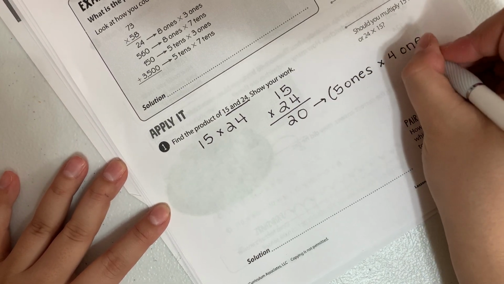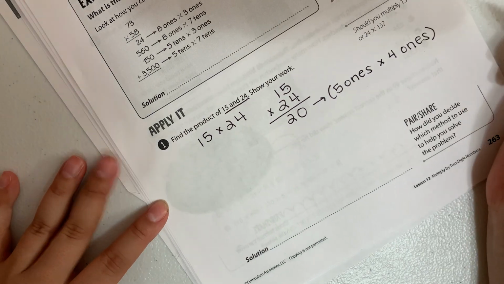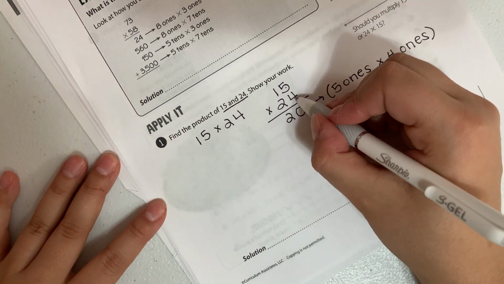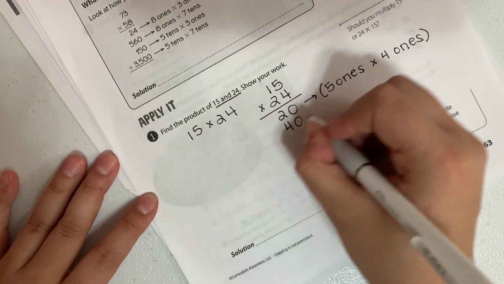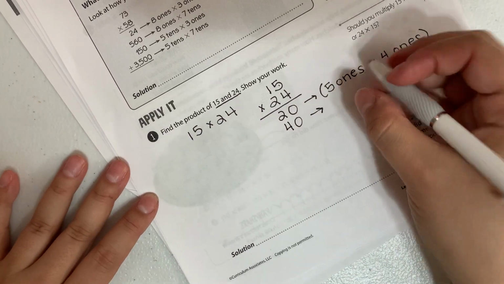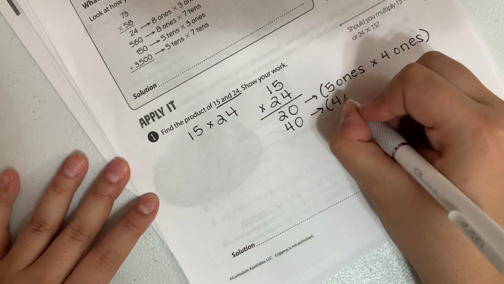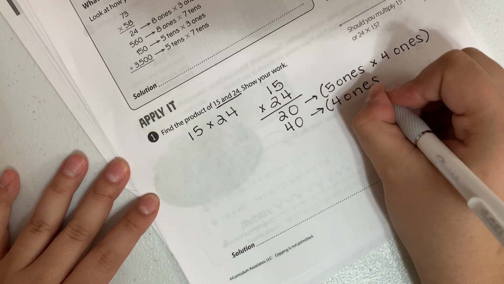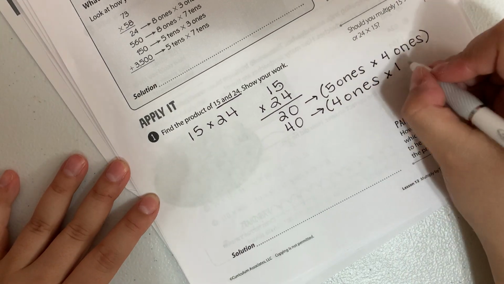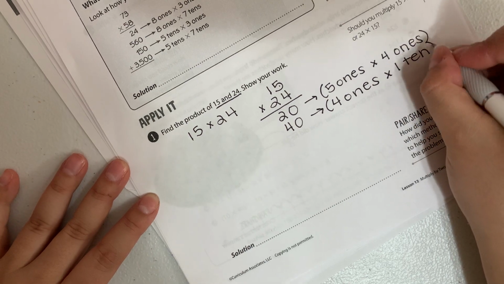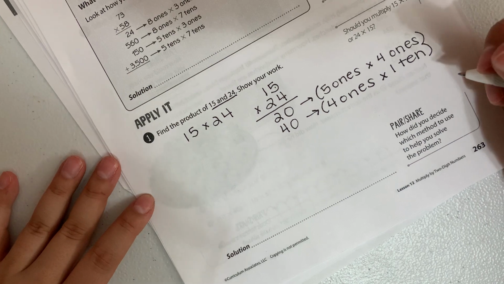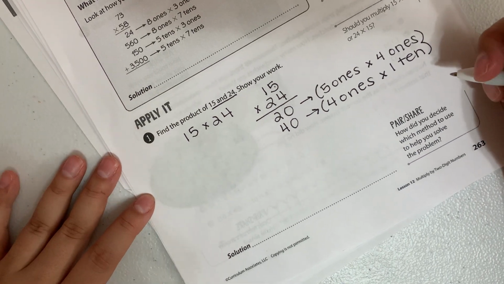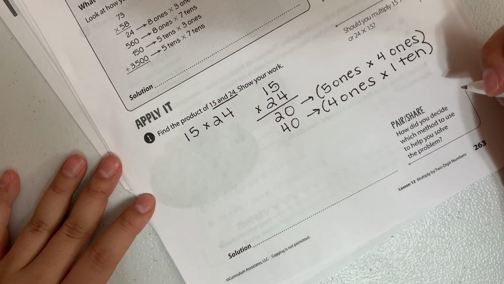Now, I'm going to multiply my 4 ones times my 10, which is 40. So I'm going to have 4 ones times 10. You don't have to write this down on the side, but if you're looking back at these workbook pages for your quiz, it's very helpful to know where these numbers are coming from.